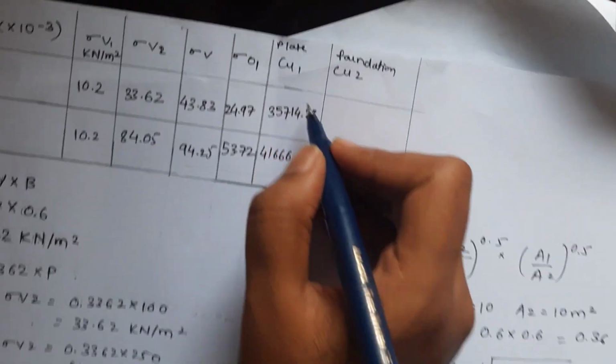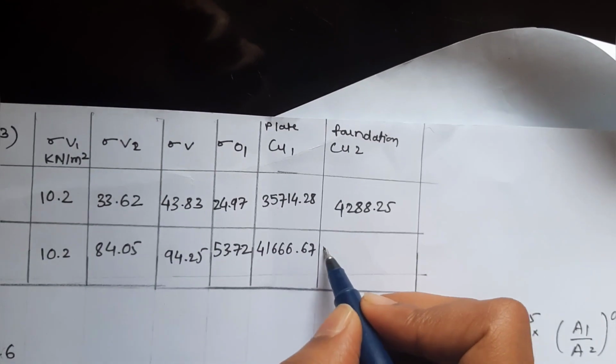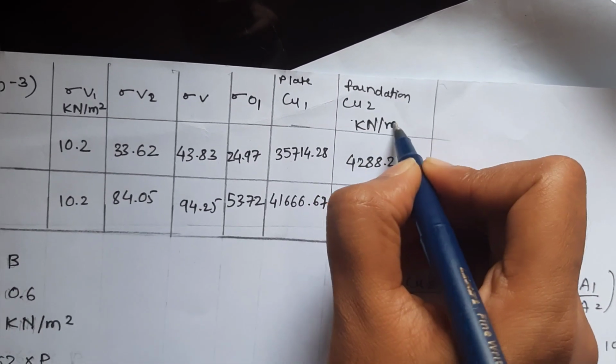And now we write it here as 4288.25 and 3410.92. This is in kilonewton per meter cube.